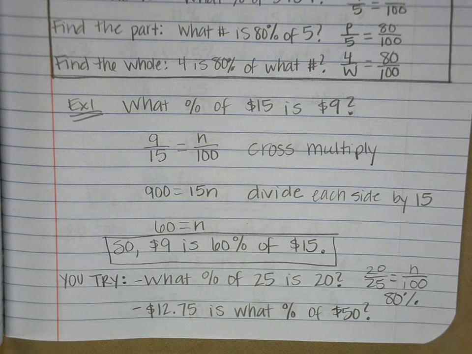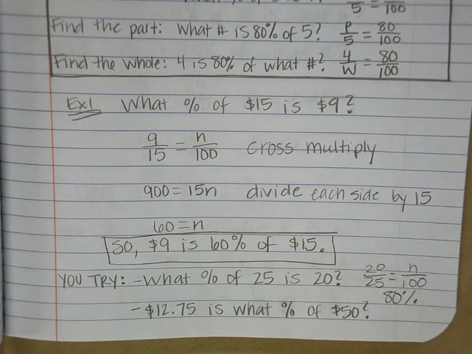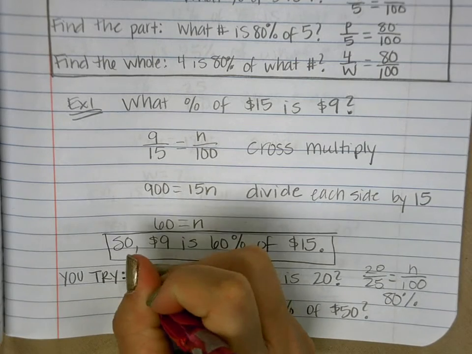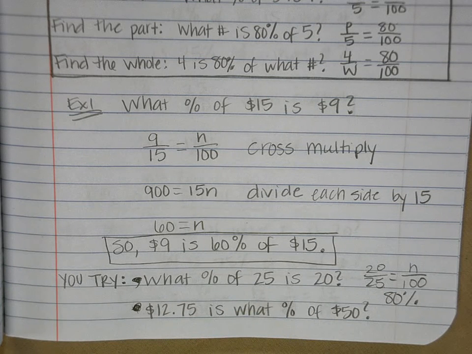$12.75 is what percent of $50? Yes. Is it negative? No, it's just like little dashes. Okay. Here, I'll make them little circles. $12.75 is what percent of $50? It's worded a little different, but it's the same setup.